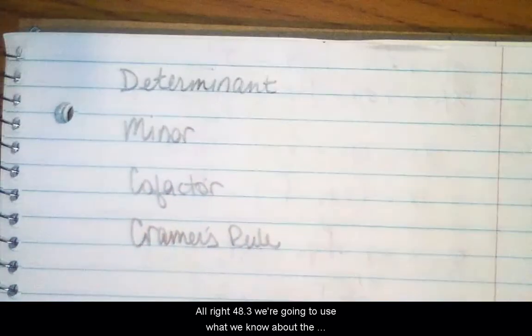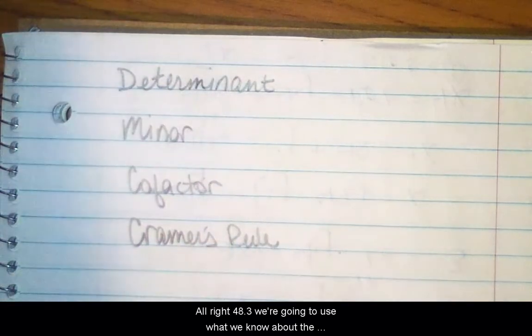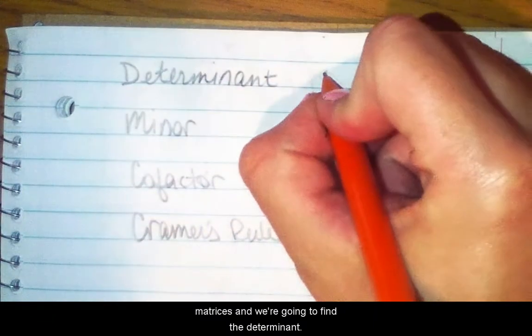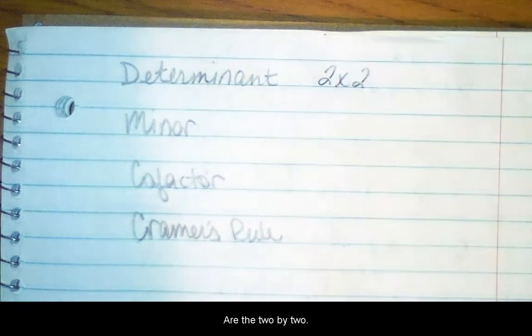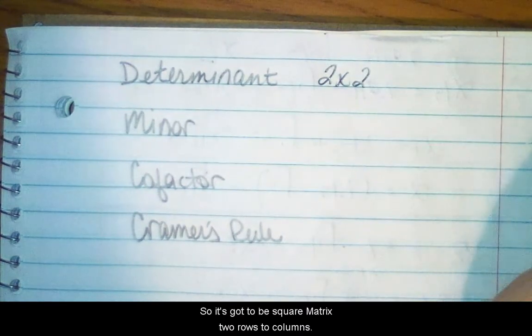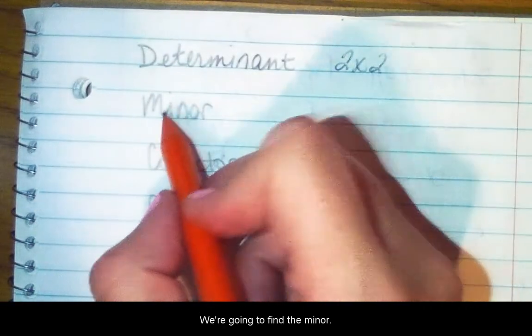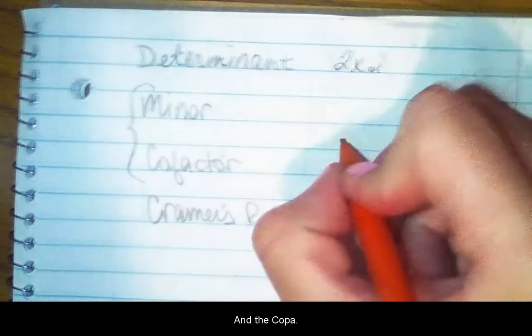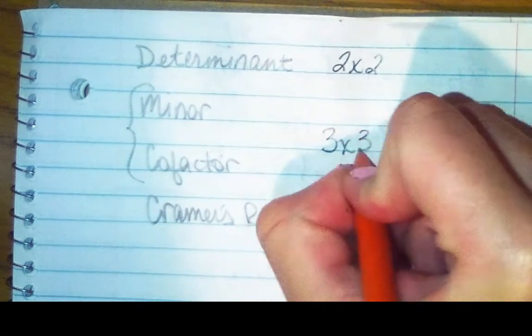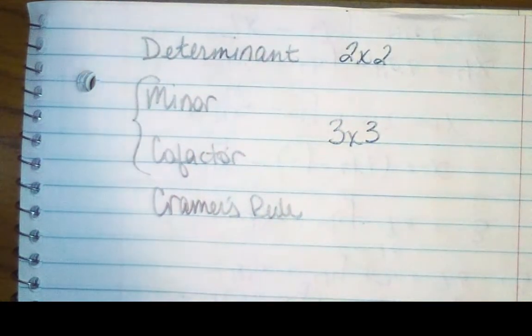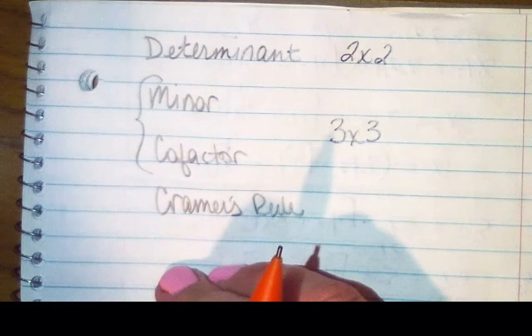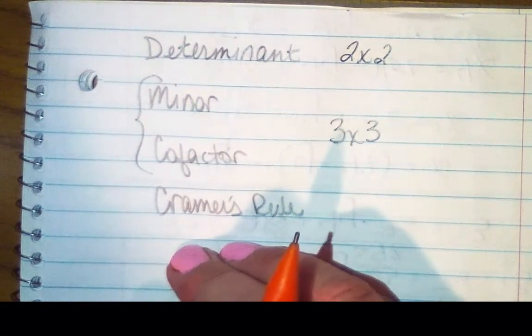All right, for 8.3, we're going to use what we know about matrices, and we're going to find the determinant of a 2 by 2. Okay, so it's got to be a square matrix, 2 rows, 2 columns. We're going to find the minor and the cofactor of a 3 by 3, which is the first step of finding the determinant of a 3 by 3. It's just slightly more complicated. And then we're going to solve a system using Cramer's rule.